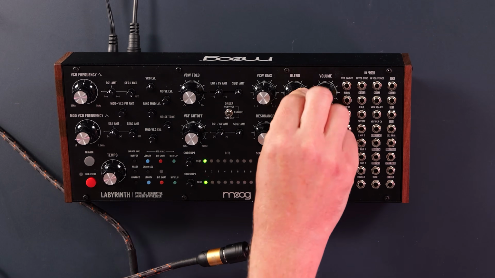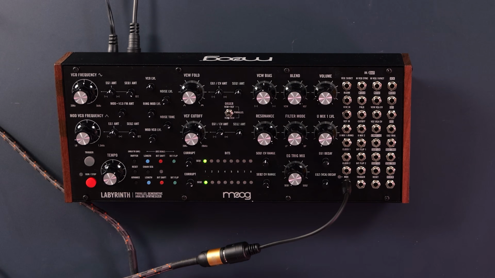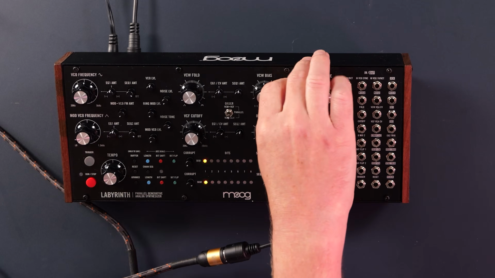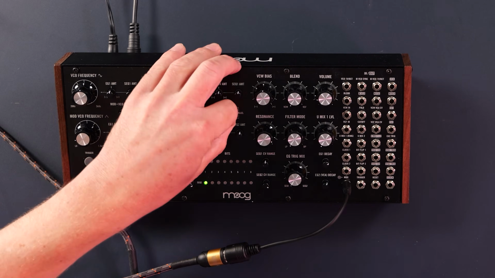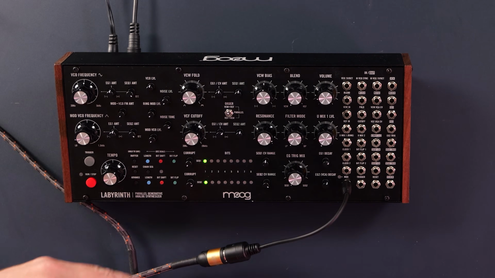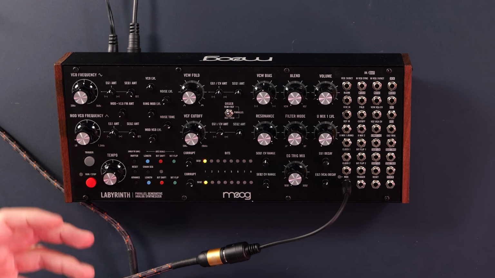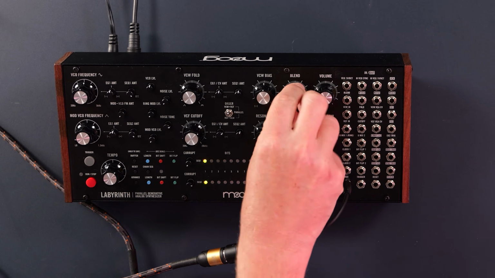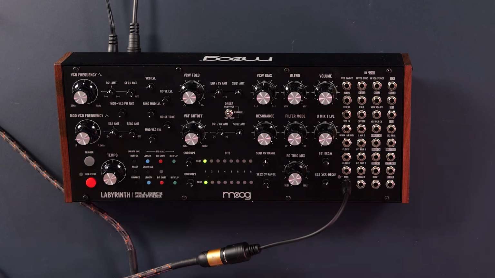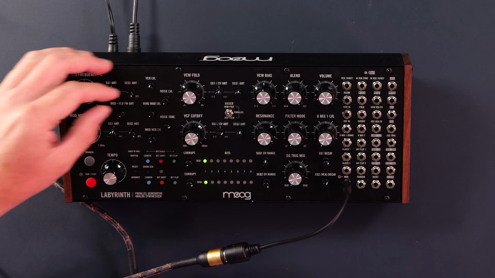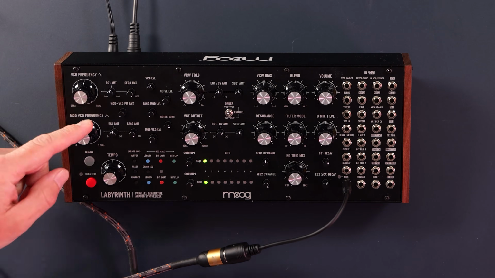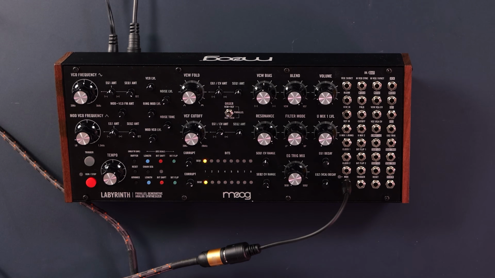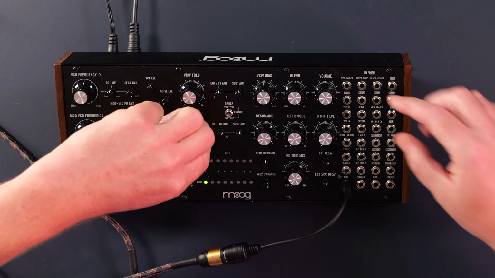This blend control then controls where we're taking the output from. If we have it all the way over to the wave folder, then it doesn't matter where the wave folder is placed in that chain, we're just hearing the output of the wave folder, whether that's before, after, or in parallel with the filter. Similarly, all the way over here, we're getting just the filter. So for these purposes, let's just have this basic oscillator turned up. I'll put them in parallel and put it all the way over to the filter. And so obviously you can hear.